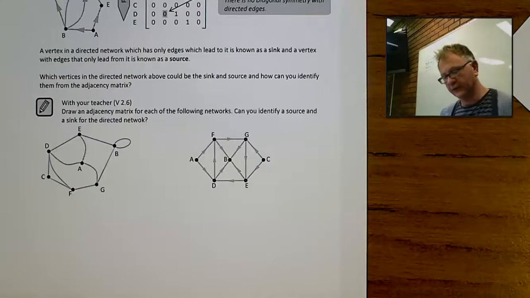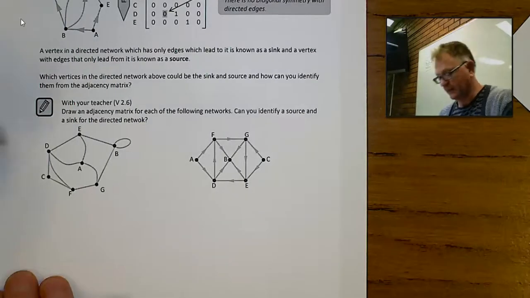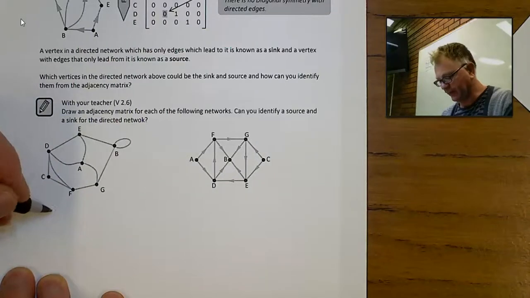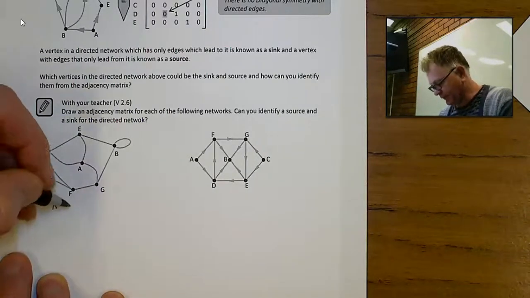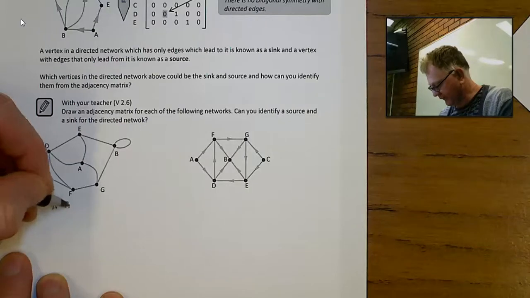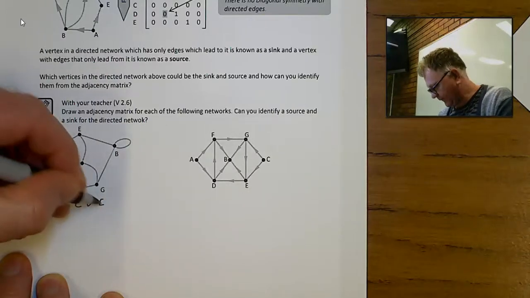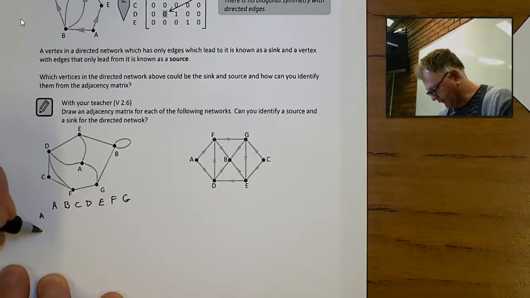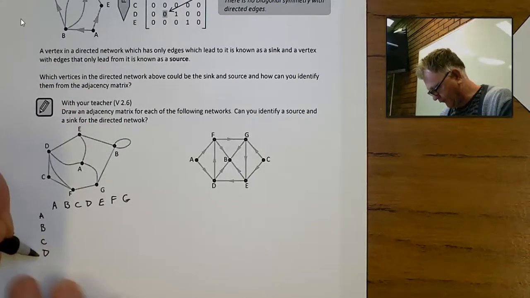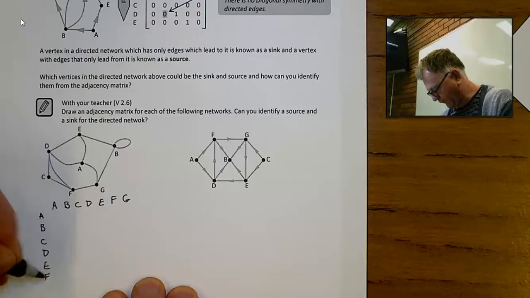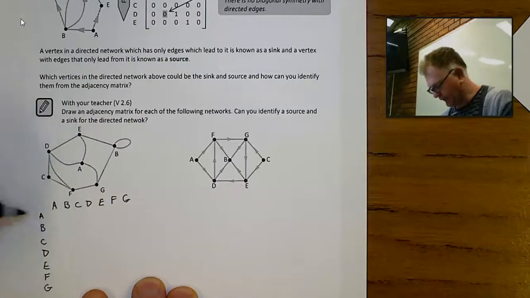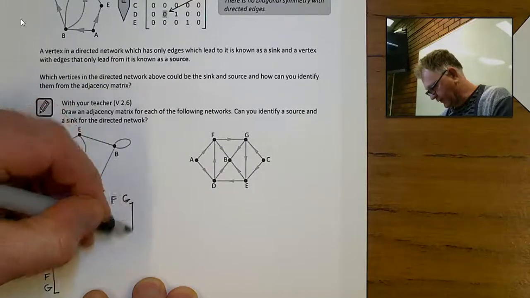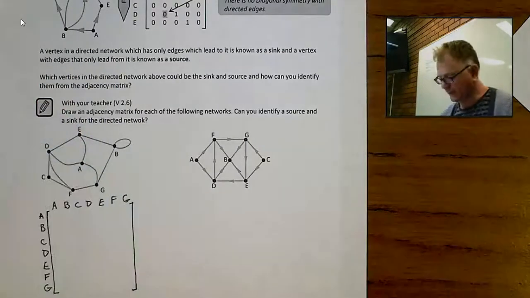We're going to have a go at drawing some adjacency matrices for some different networks. Now this one's got 7 points, so we're going to have to draw a 7 by 7 matrix. I'm going to put some row and column headings here to help us, up to G, and down the side to G. It's going to fit on. Okay, they're just row and column headings, help us be organised.